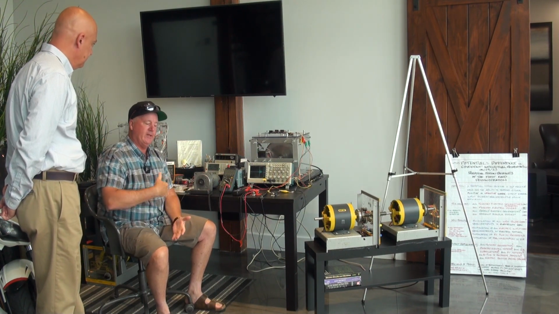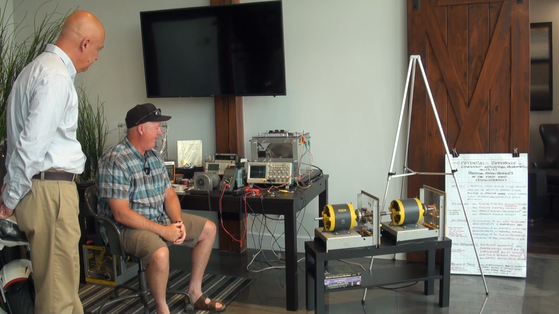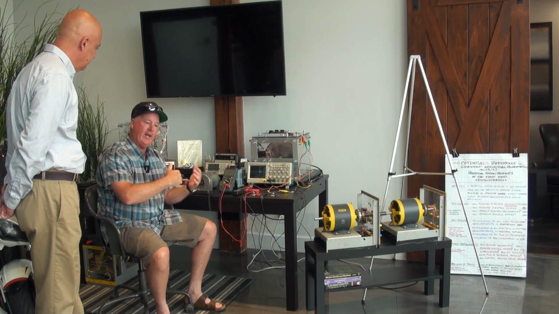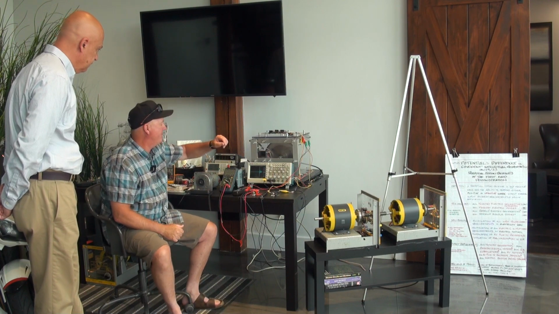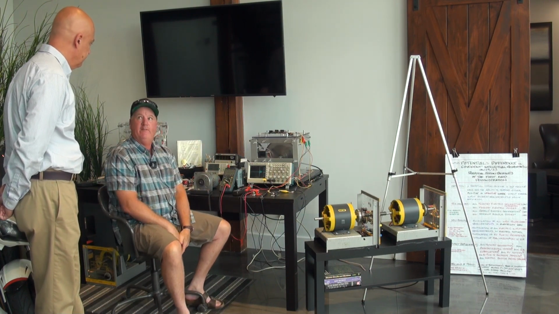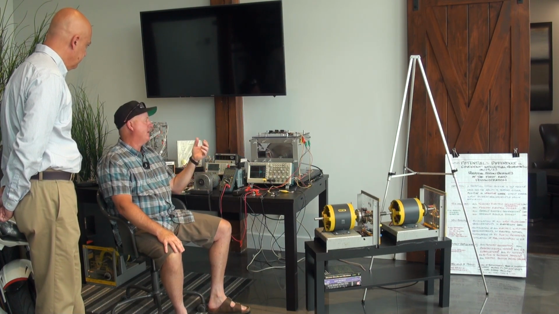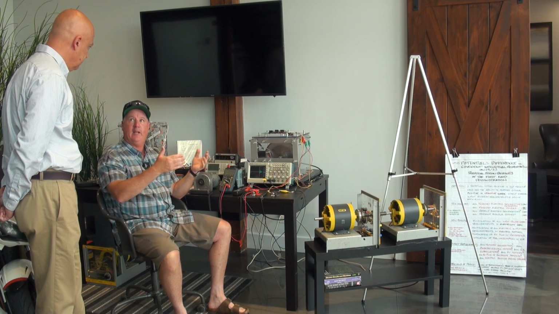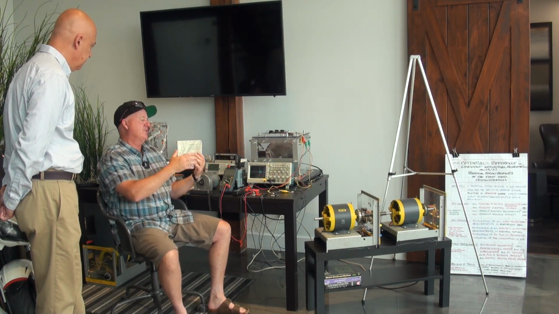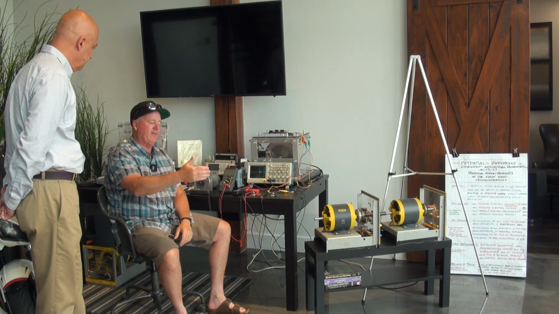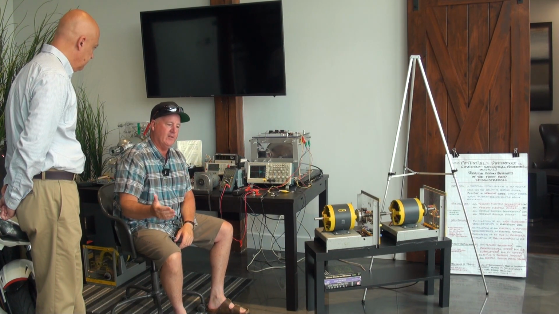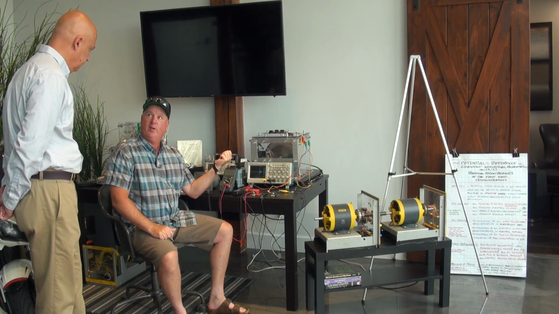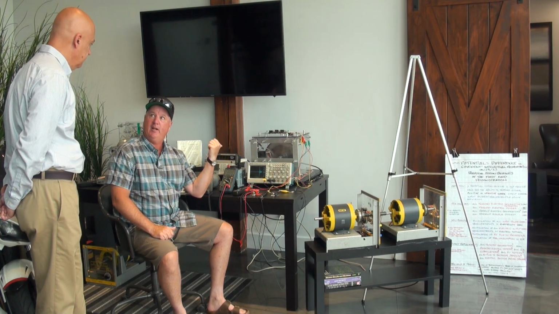So now we're going to put the conventional Faraday electric generator on load, and we're going to observe a kinetic energy reduction. The created electromagnetic field energy is going to perform negative work. It's going to reduce the kinetic energy of the system.